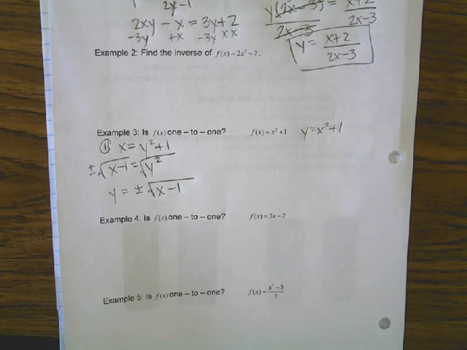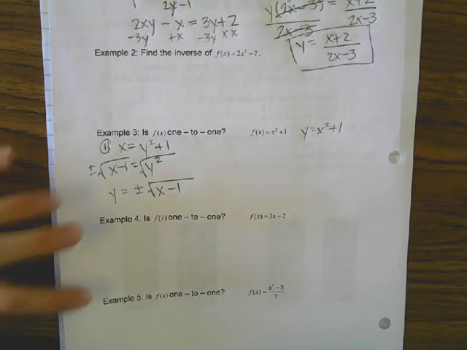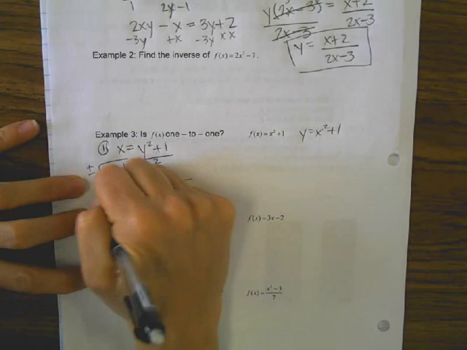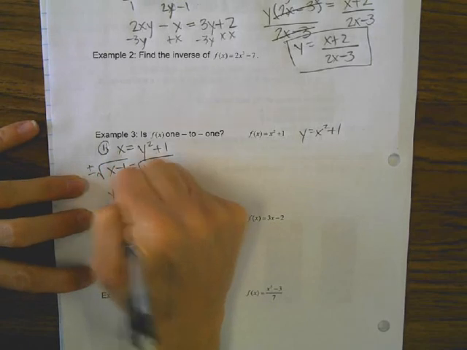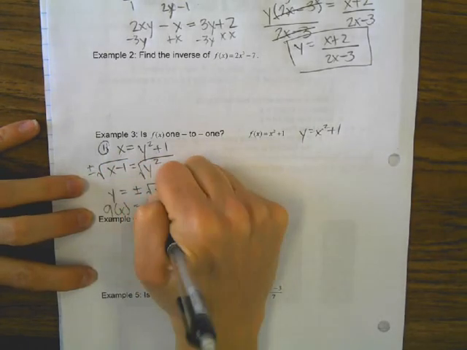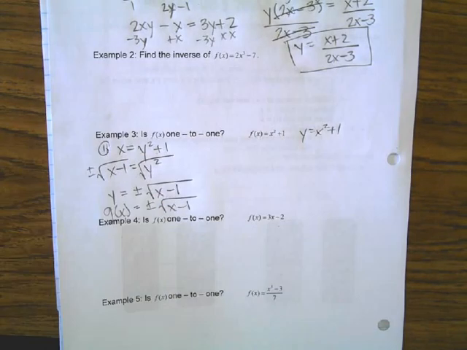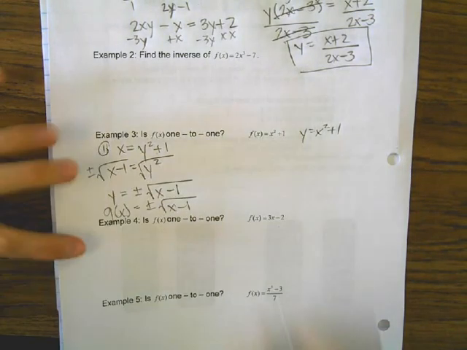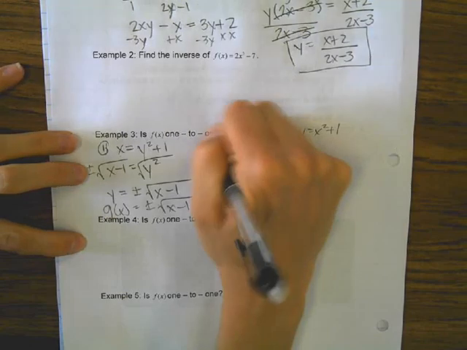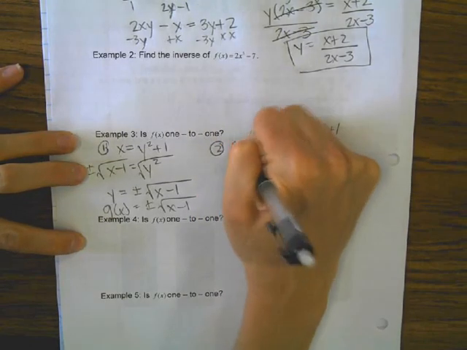Now I'm going to look at the third part, which is saying g of f of x. So I'm doing the opposite. So now I have g of x squared plus 1, which gives me plus or minus square root x squared plus 1 minus 1. What do I get inside the root? I get plus or minus square root of x squared, and then what happens? It reduces to what? X by itself or plus or minus x?